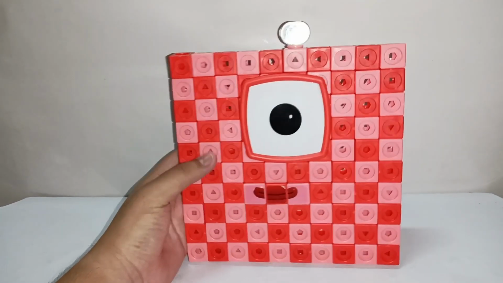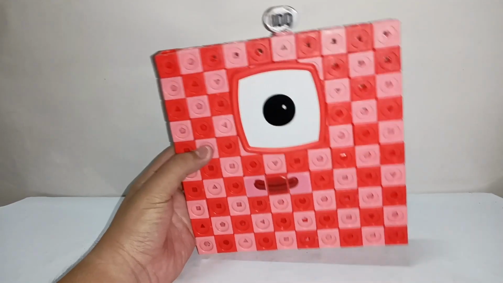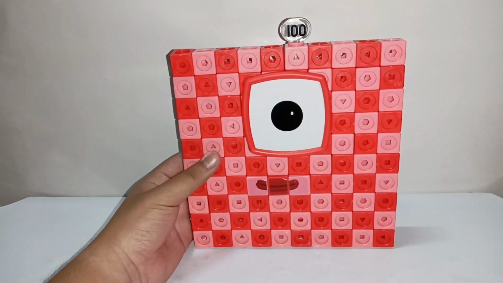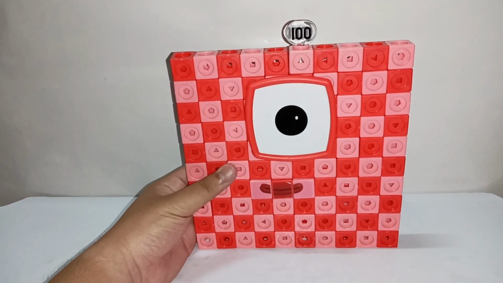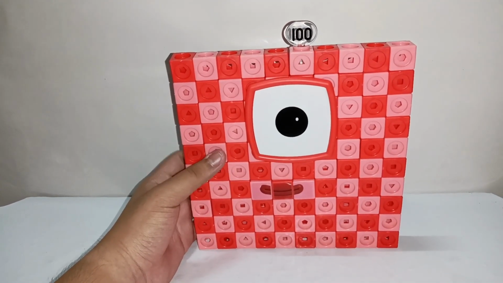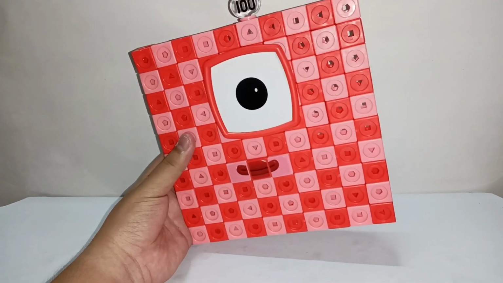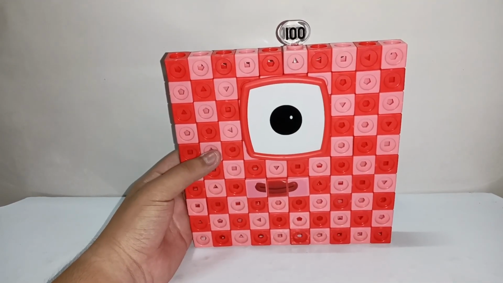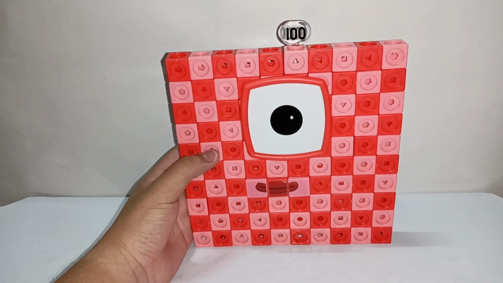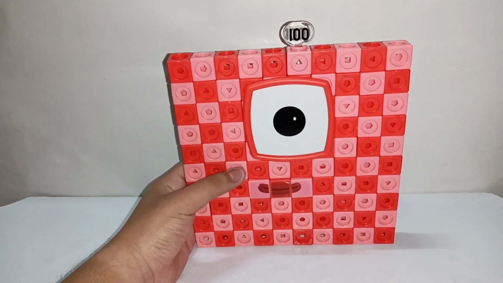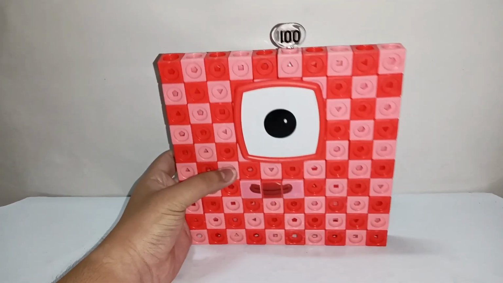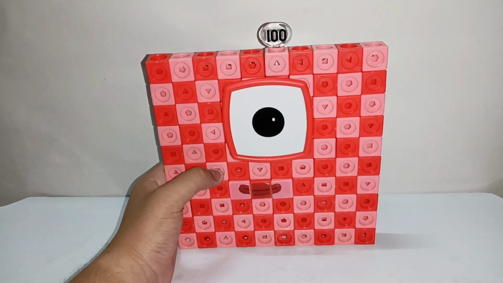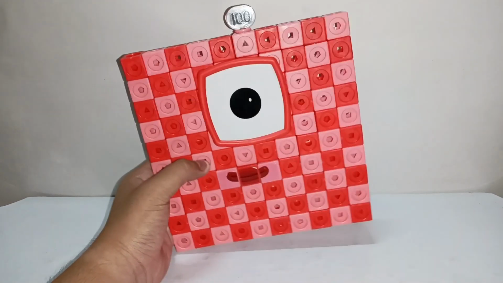However, Numberblock 100 is a square. That's because she's a member of the Square Club. She is a 10 by 10 square with red chessboard color, and also has a square-shaped eye, but only one eye, to represent that Numberblock 100 is made of 100 lots of ones. And also, she's made of one lot of 100. And here's our last character, 100, which is 10 tenths.